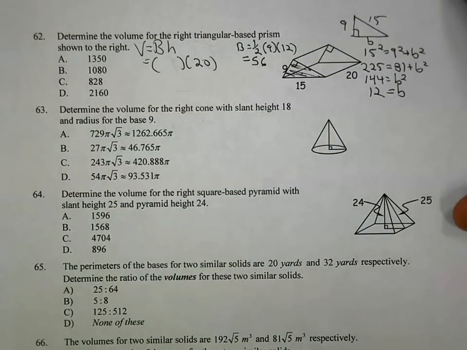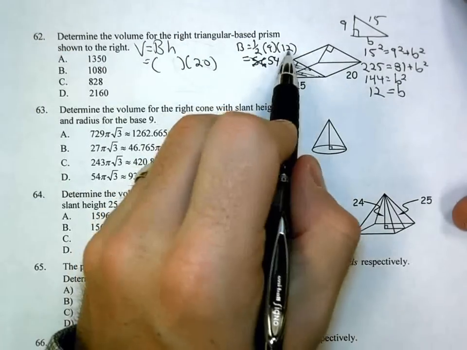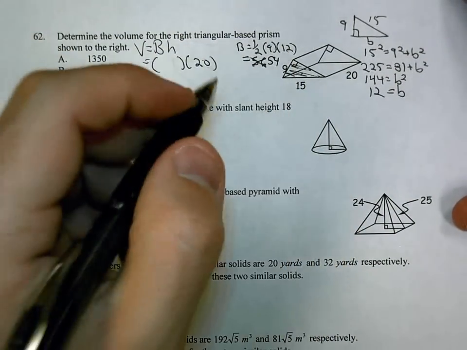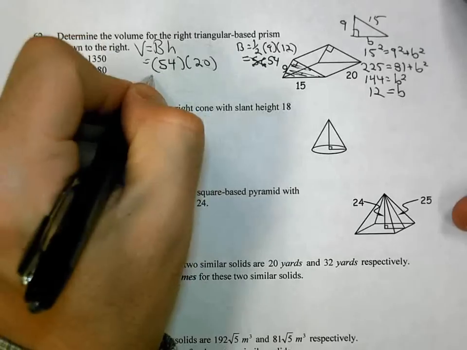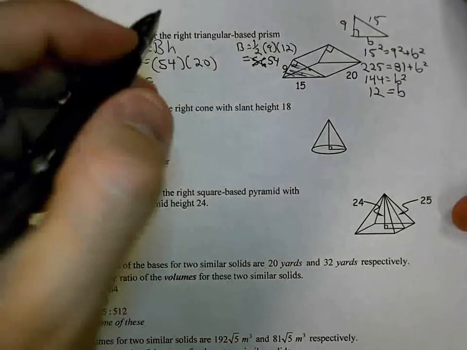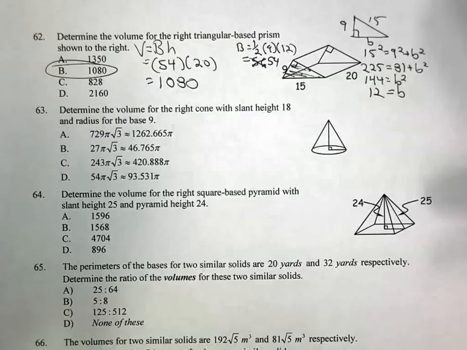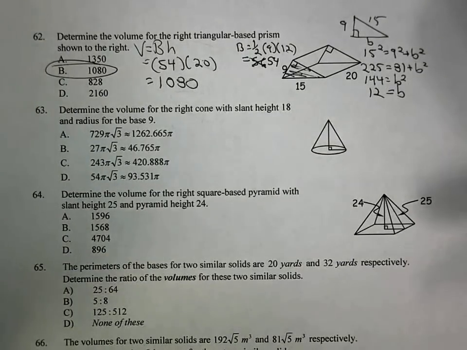No, not 56. How about 54? Because half of 12 is 6. 9 times 6, 54. So 54 times 20 gives us 1,080 as our answer.